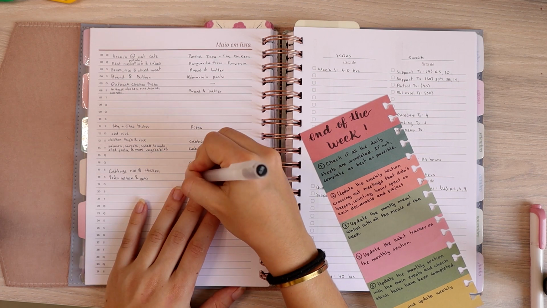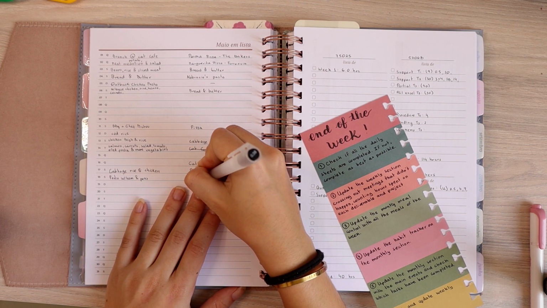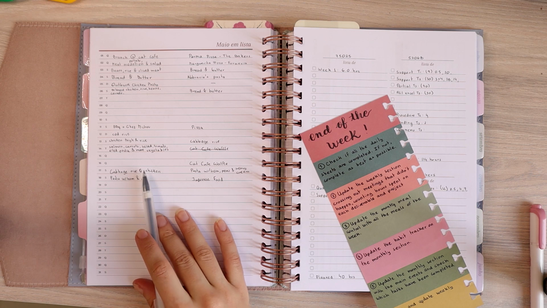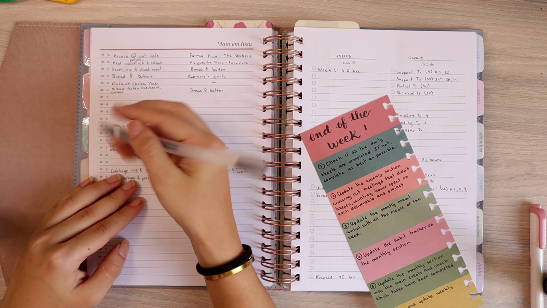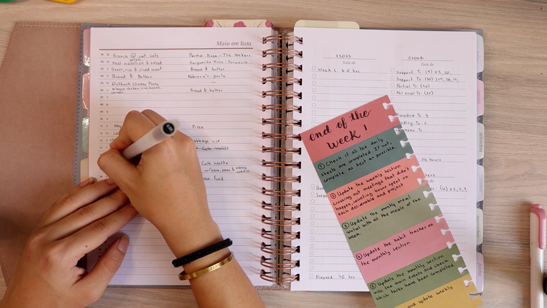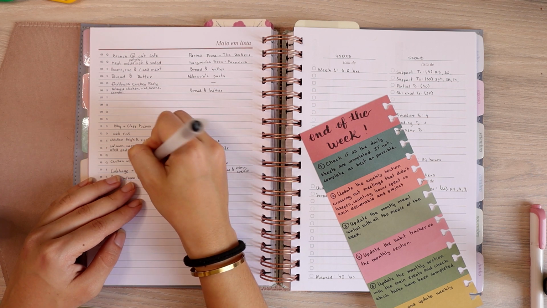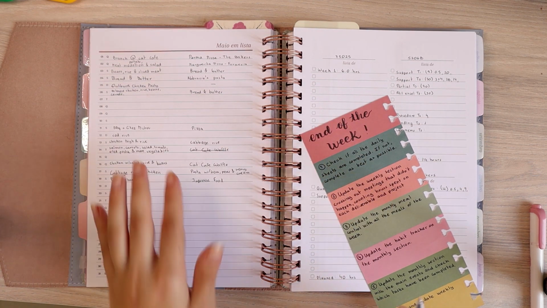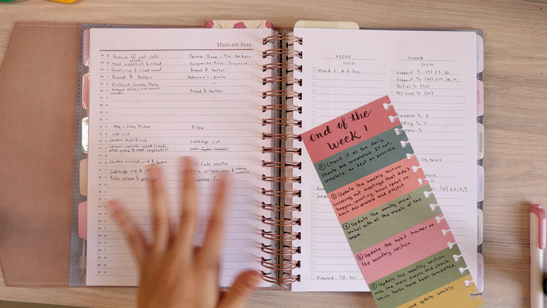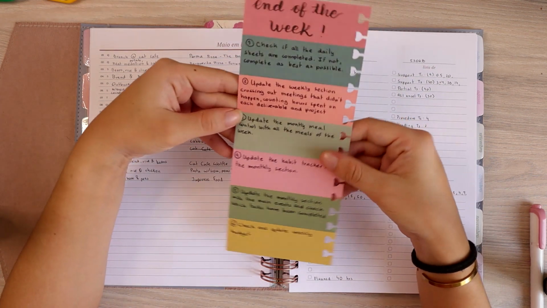And for dinner I had Japanese food. And then these other days I don't remember exactly what I had. I think this one I had chicken with salad, rice and beans. The other days I'm not sure, so I'm not going to write down. I need to get better at this, but for now we're going to skip ahead.